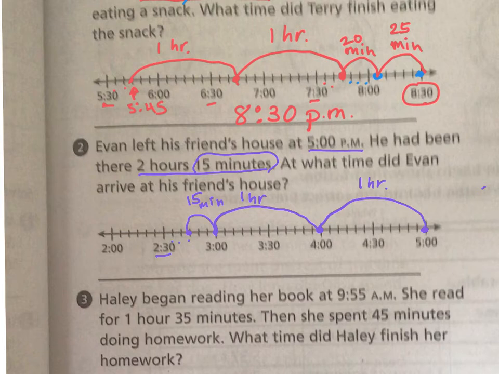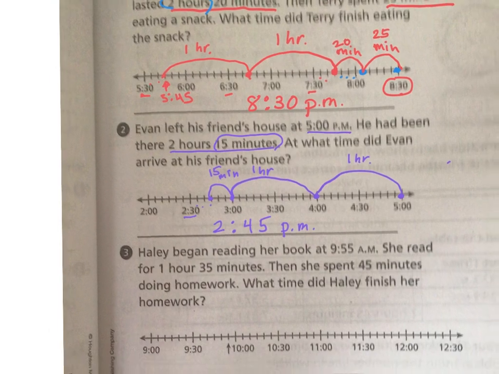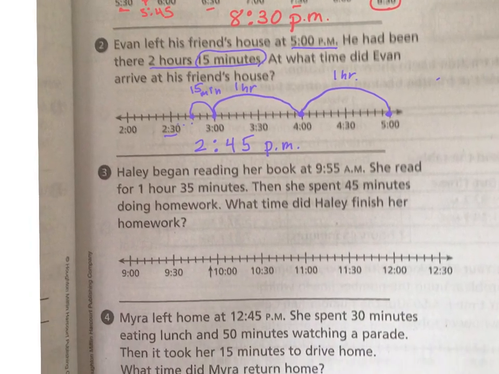So he arrived at 2:45, once again, p.m. Okay, so you might be going forwards on the line or you might be going backwards, depending on what they're asking for. Okay, kind of fun, right? All right.